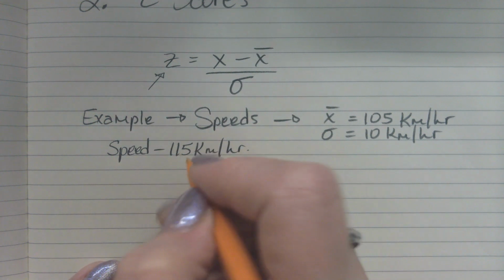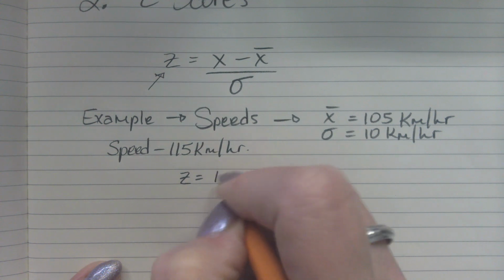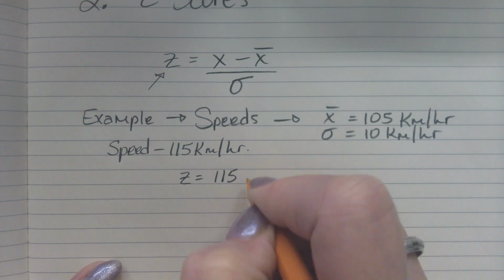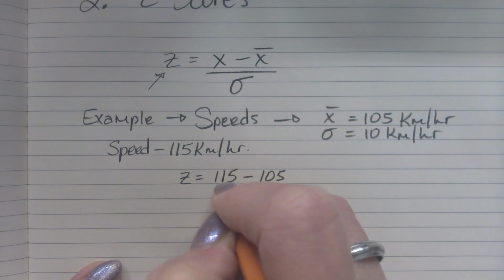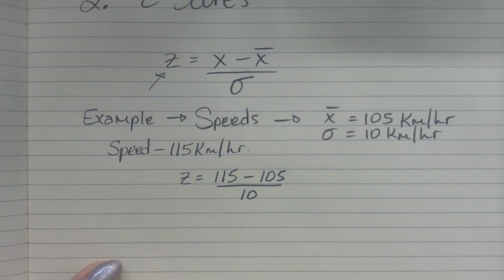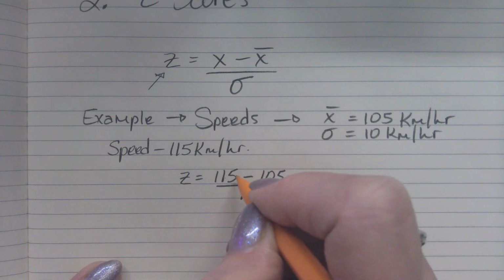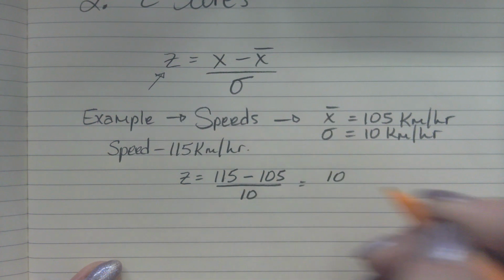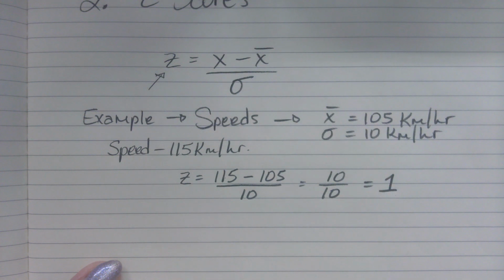Let's do the math of it. Z is equal to 115 kilometers an hour, minus my mean, which is 105, divided by the standard deviation, which is 10. I just substituted the values in. 115 minus 105 gives me 10. 10 divided by 10 gives me 1.